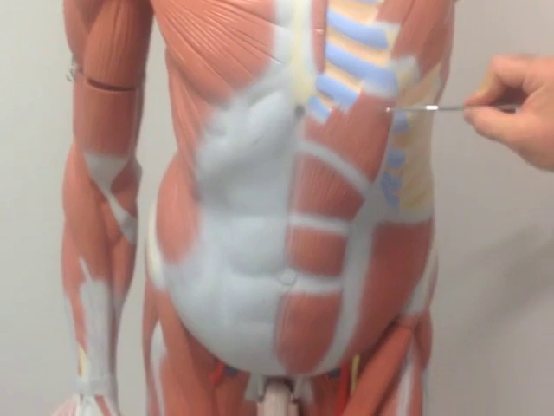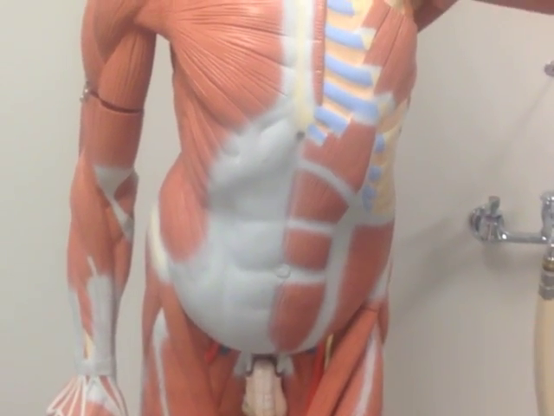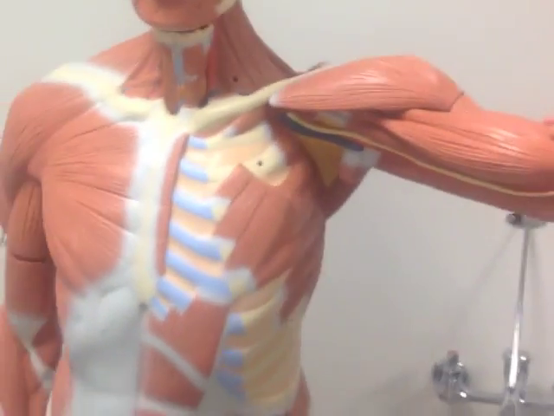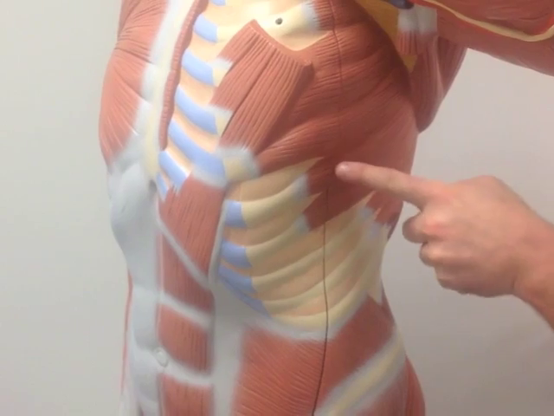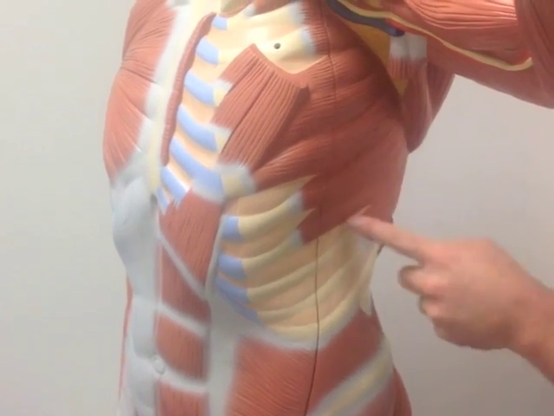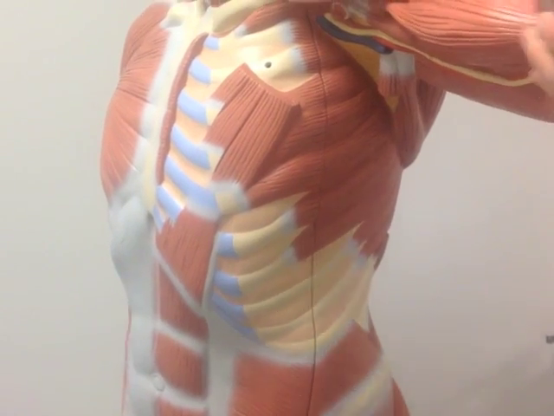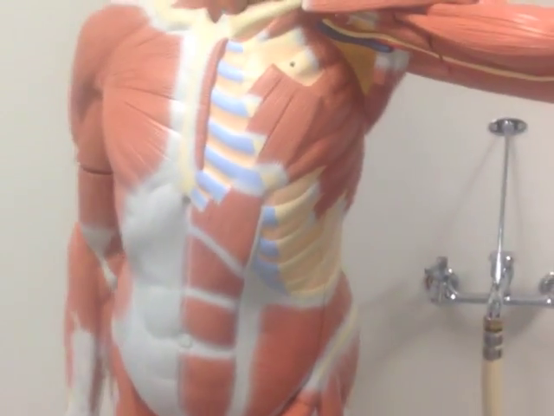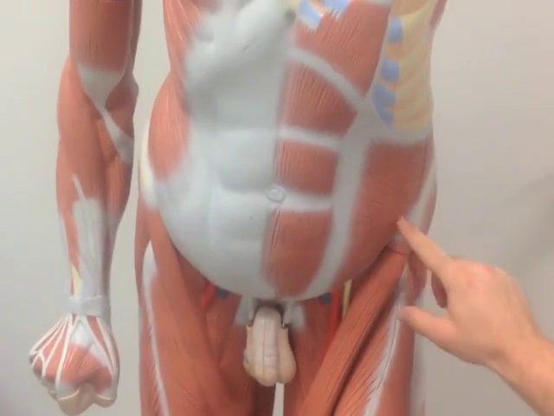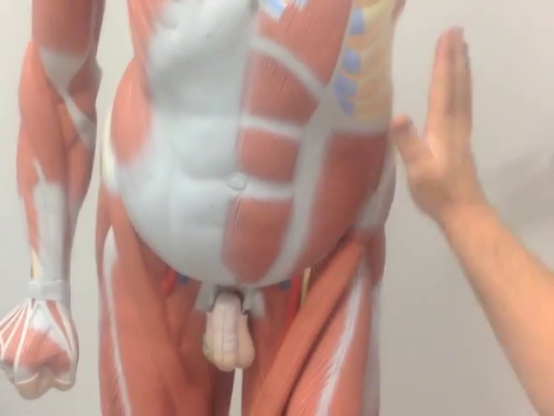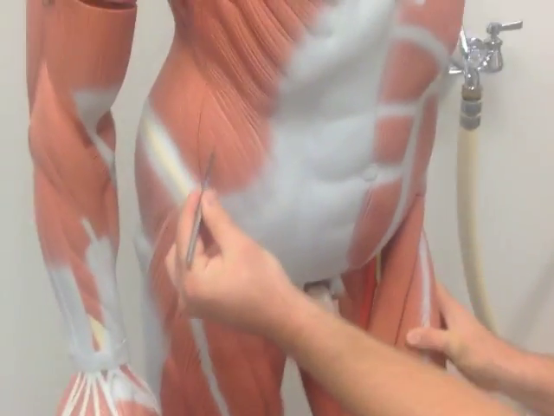Rectus abdominis. Over here we can see serratus anterior. Go into ribs 1 all the way to 8. Here are some internal abdominal obliques because the external has been removed. On this side, we see external abdominal obliques.